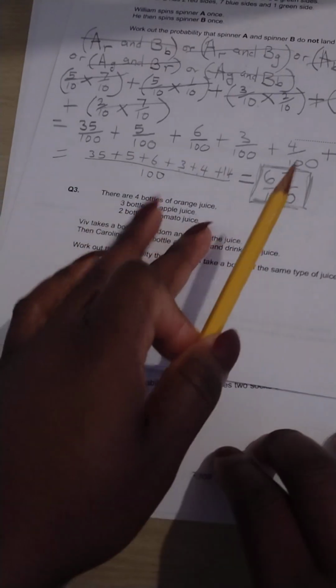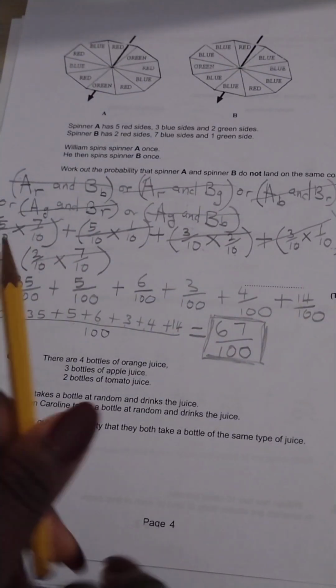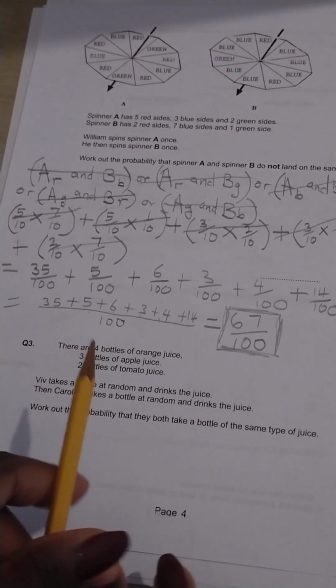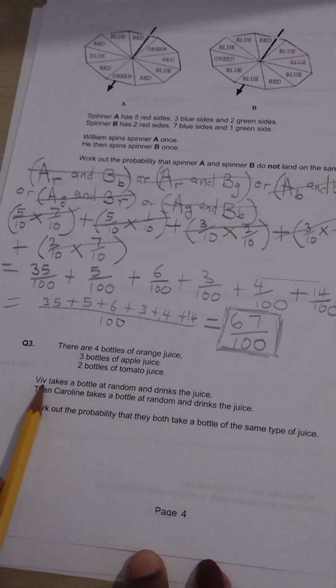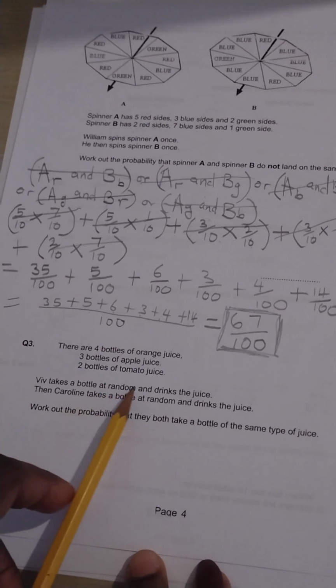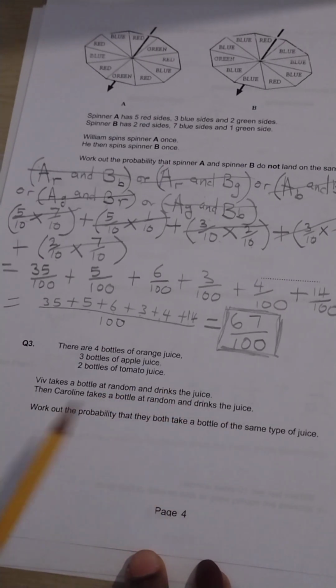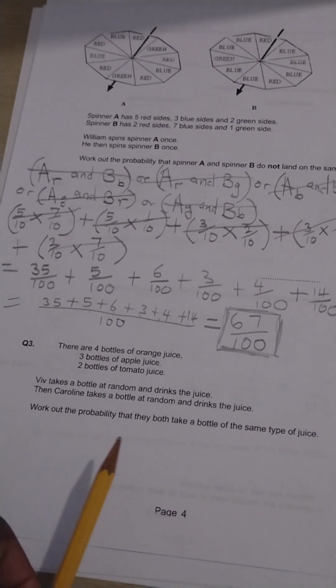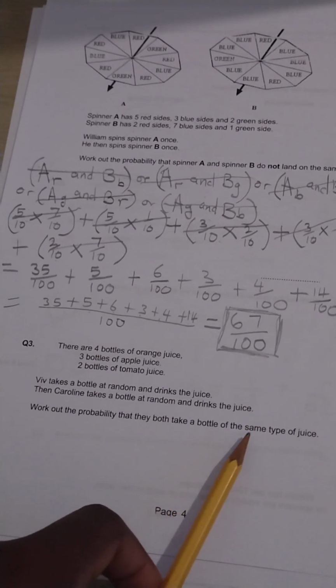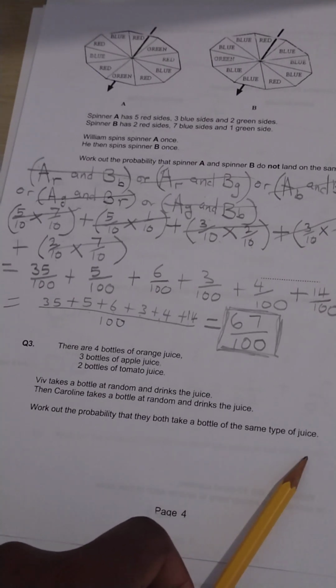Now, moving on to question 3. Right, I'm most likely going to stop on question 3 because this has gone up to 28 minutes. Okay, so there are 4 bottles of orange juice, 3 bottles of apple juice, and 2 bottles of tomato juice. V takes a bottle at random and drinks the juice. Then Caroline takes a bottle at random and drinks the juice. Work out the probability that they both take a bottle of the same type of juice.